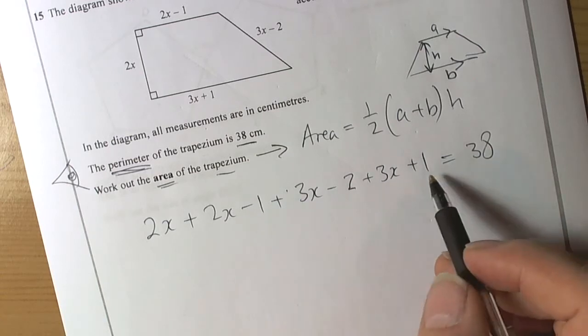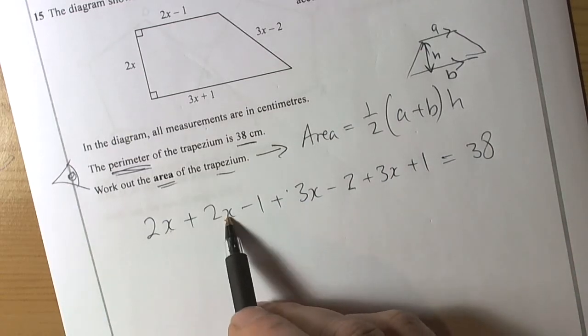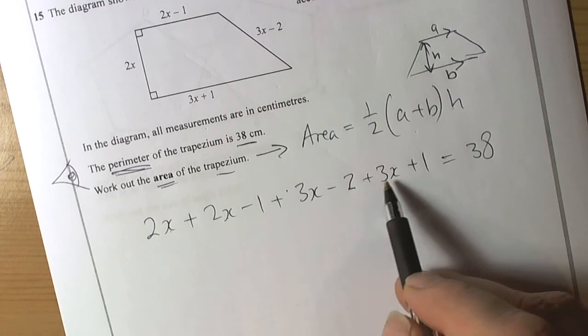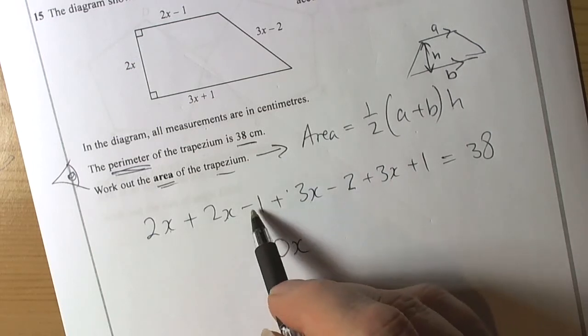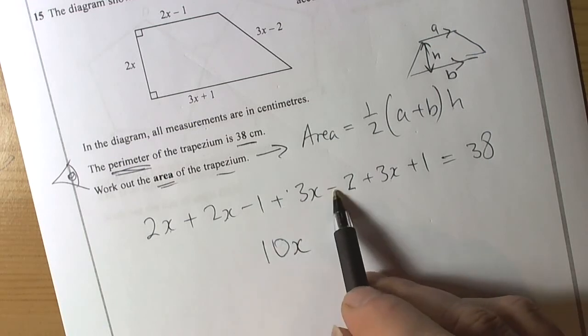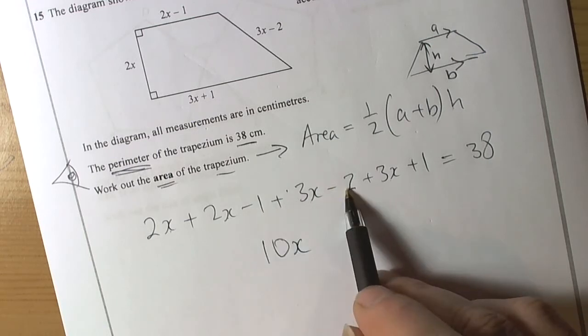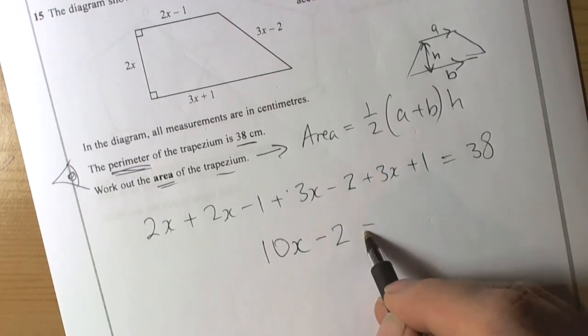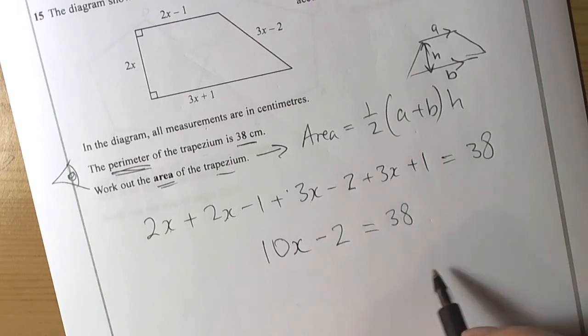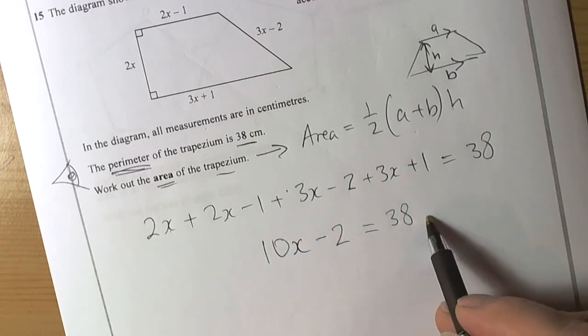Simplify this down to make it easy to deal with. So we've got 2x's, 4x's, 7x's, 10x's. So I've added up all the x's, we've got 10 of them all together. And then we've got take away 1, take away 2, which means we've got -1, -2, so -3. But we're adding 1 back, so we're back to -2. So that's going to be 38. So we've got 10x take away 2 is equal to 38.